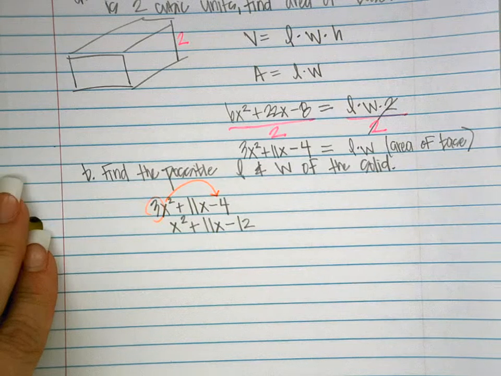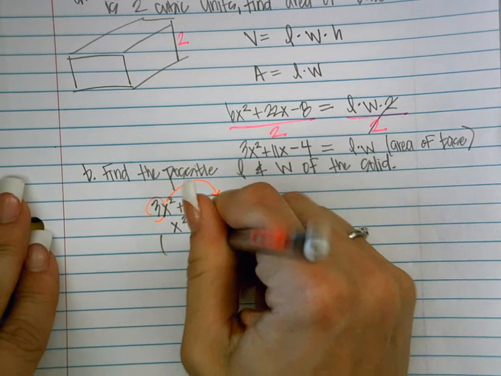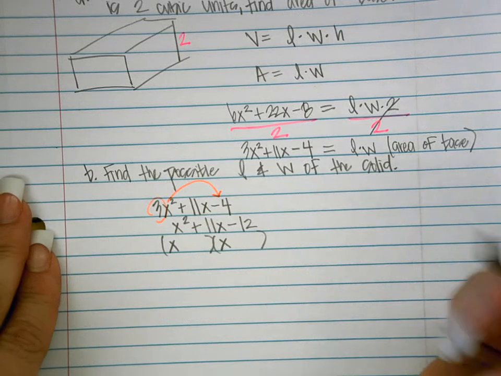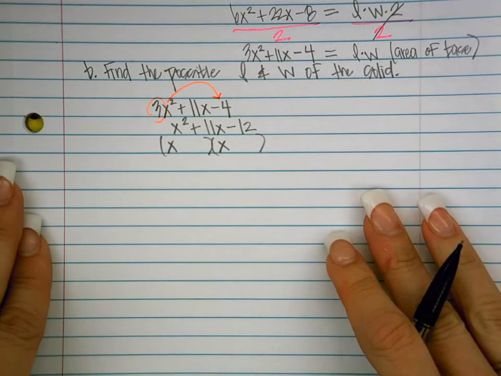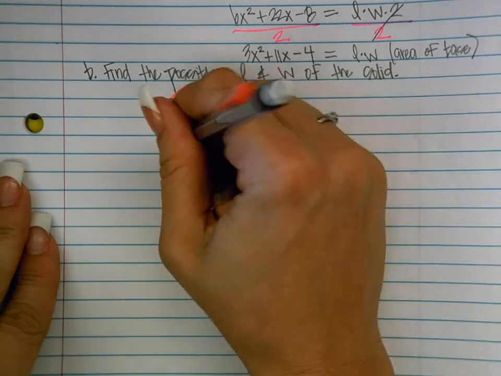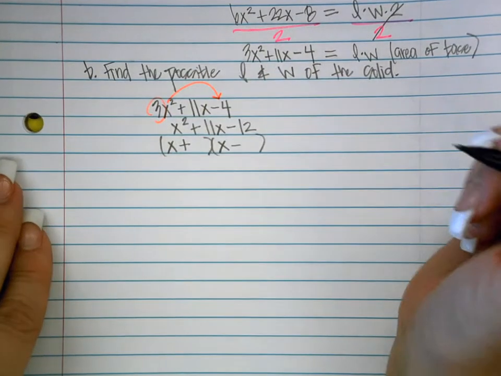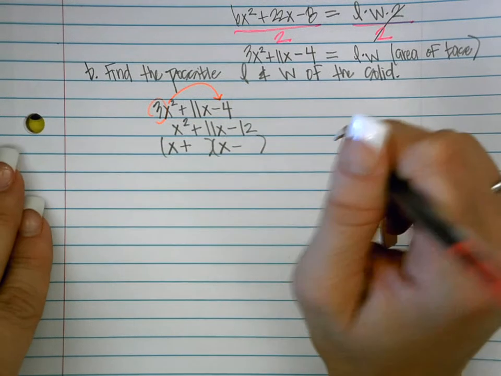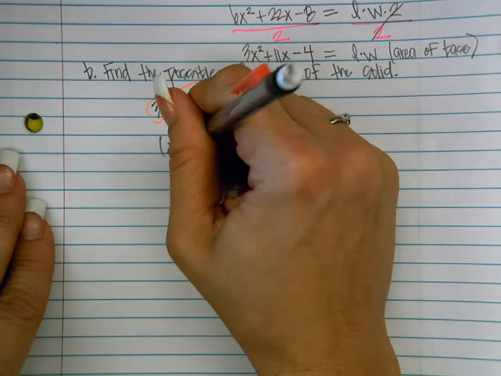What are your signs going to be? Both positive, both negative, or one of each? Let's get a negative at the end. What signs do you have to have? Two plus, two minus, or one of each? One of each, so one positive, one negative. What multiplies to 12 and adds to positive 11? 12 and 1, so x plus 12, x minus 1.